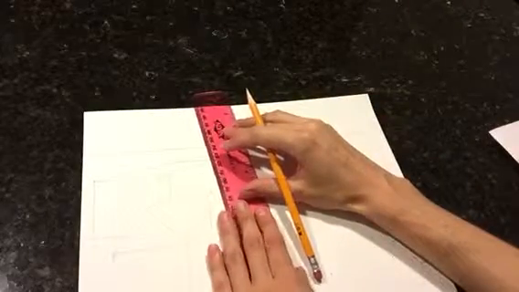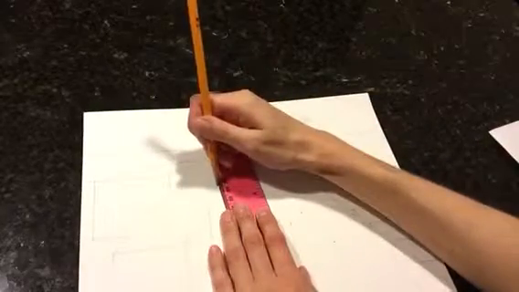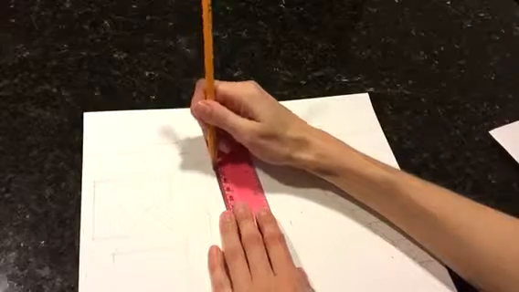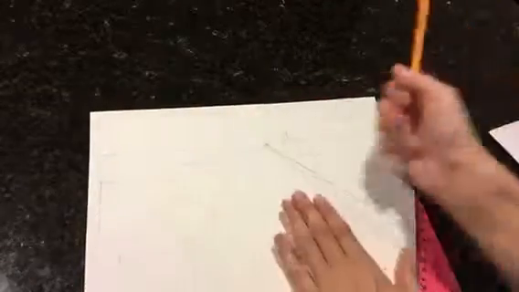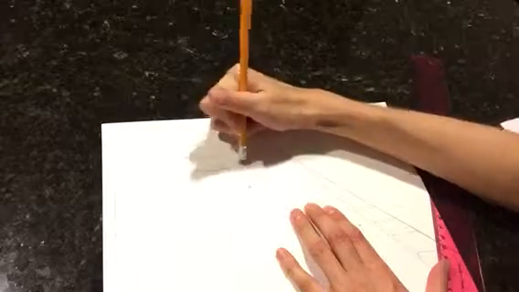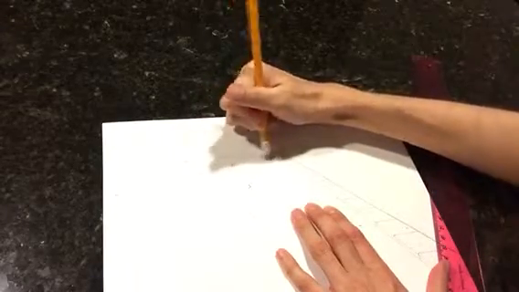So I'm going to go to the side, and then bring it up straight. What you want to make sure is that you have horizontal lines and vertical lines going with your paper. And then I'm going to go ahead in and erase any of those extra lines.